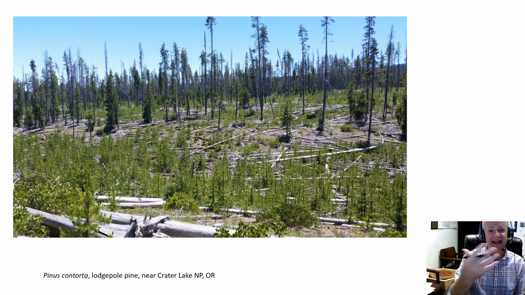So that's the story of serotinous cones in some species that are associated with these life history traits. To me, it's a really neat example that when we observe life history traits, we can see those life history traits often recurring in different species. So for instance, in lodgepole pine out west, or in sand pine here in the southeastern United States, we see similar life history traits.